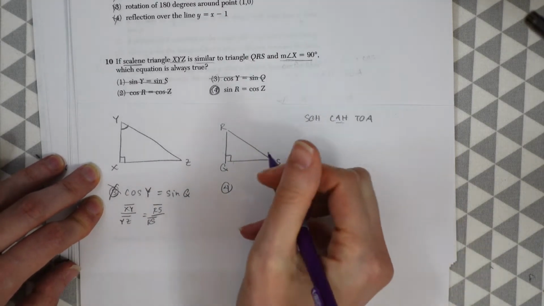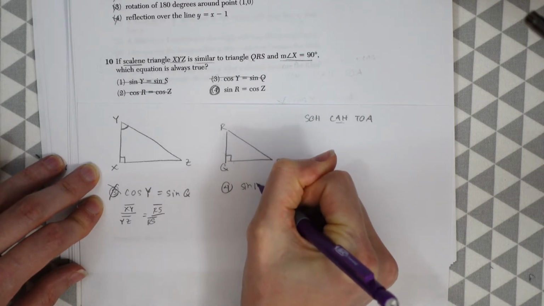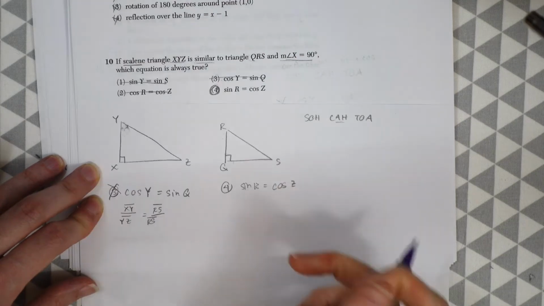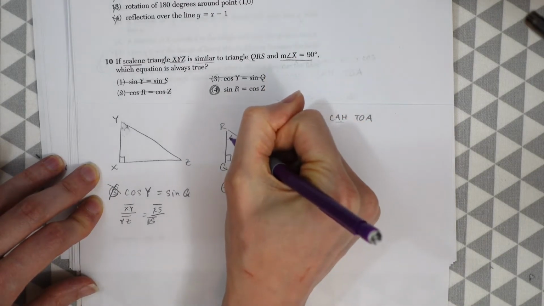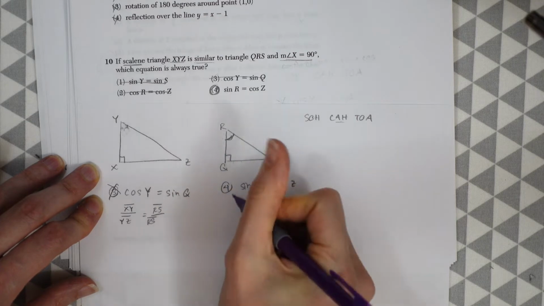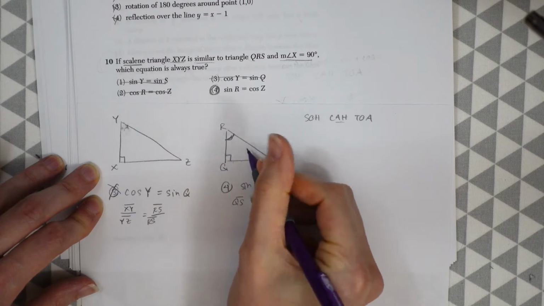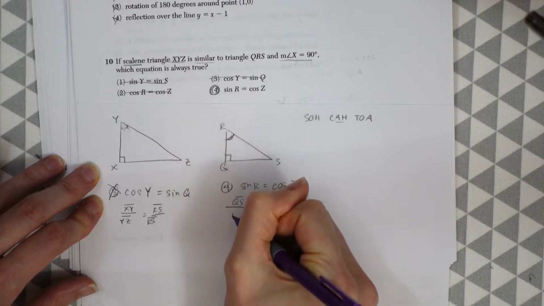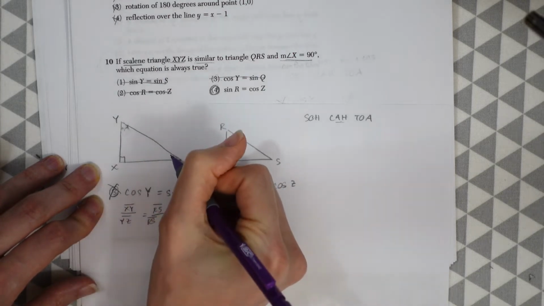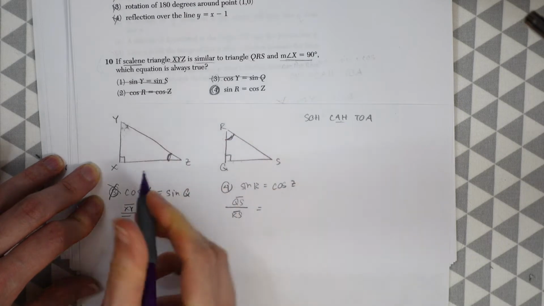So we have sine of R is equal to cosine of Z. If we look at R, which is over here, we want the sine, which is the opposite, QS, over the hypotenuse RS. And we're saying that's equal to the cosine of Z over here on the other triangle.